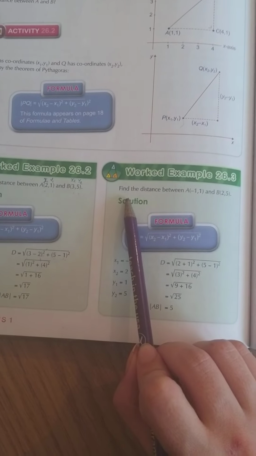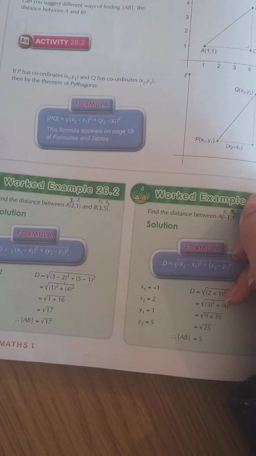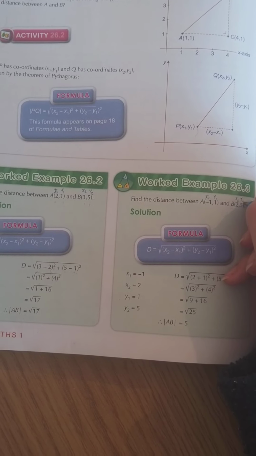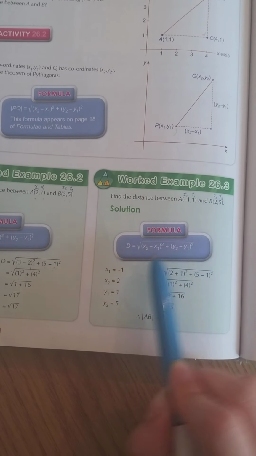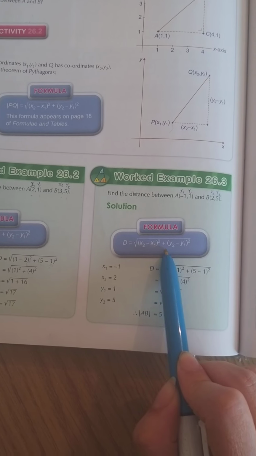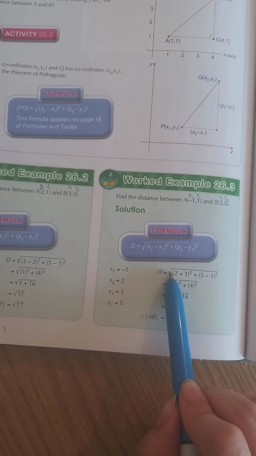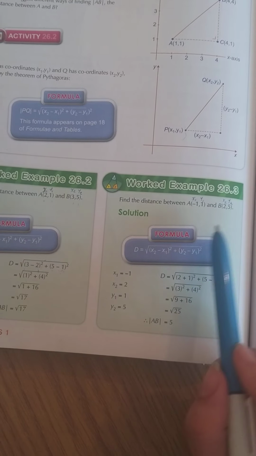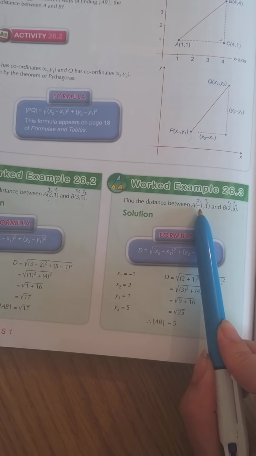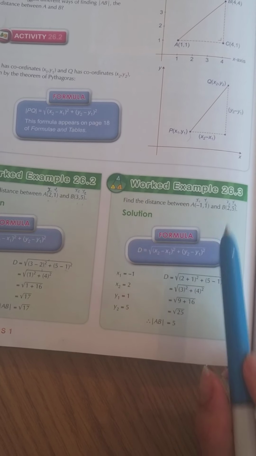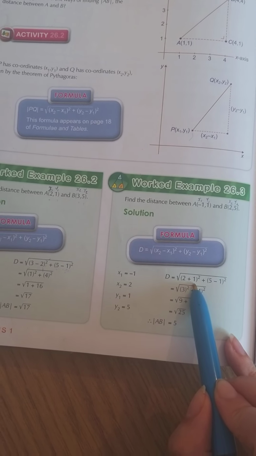Okay, then on to the next one. So again, you have your x1, y1, x2, y2. Write out our formula. D is equal to the square root of x2 minus x1 all to be squared plus y2 minus y1 all to be squared. Then we can simply sub in. So D is equal to the square root of x2 is 2 minus, and when you have two minuses beside each other, you get a plus. So that would have been 2 minus minus 1, or you can simply write it as 2 plus 1.